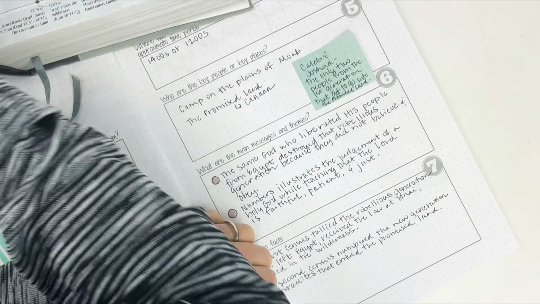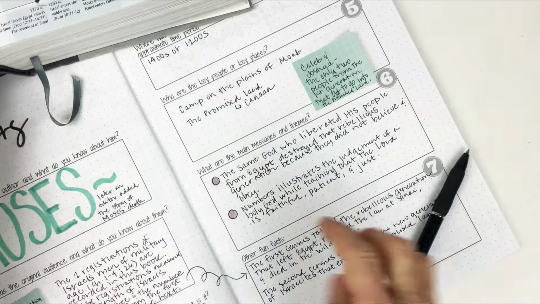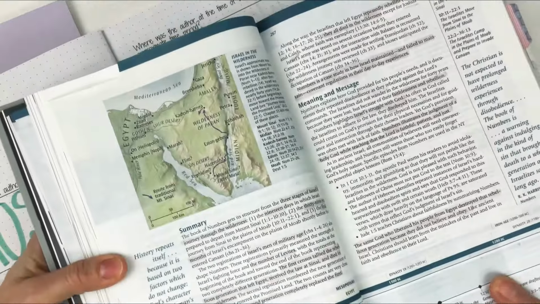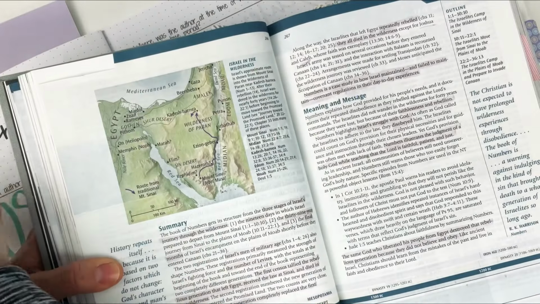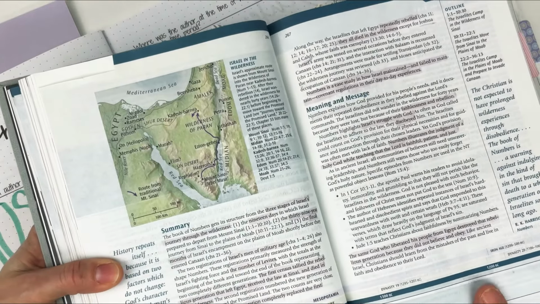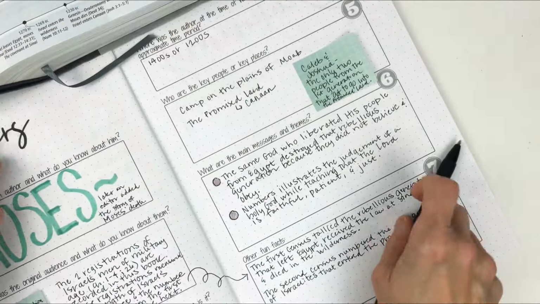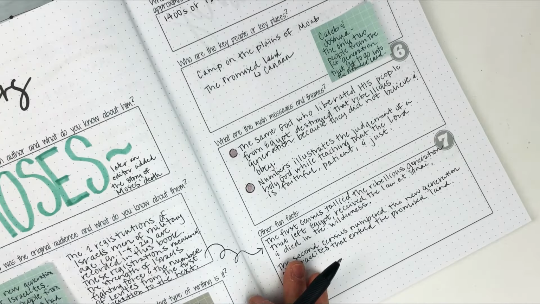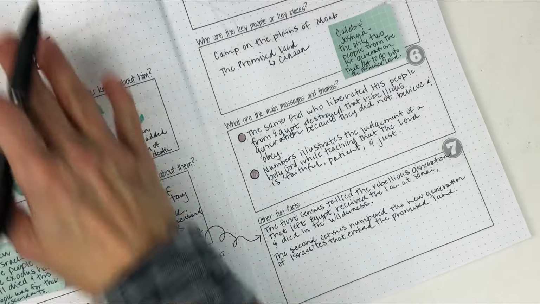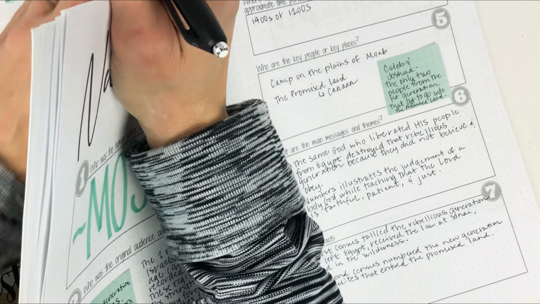Let's see what else here. If you had this Bible, you could take a picture of this and print it off and put it in this book. You could definitely do some cool things like that. That would be super fun and make the page look cool. Let's see, was there anything else that I wanted to write in this?